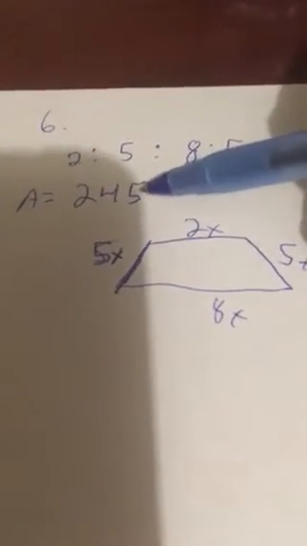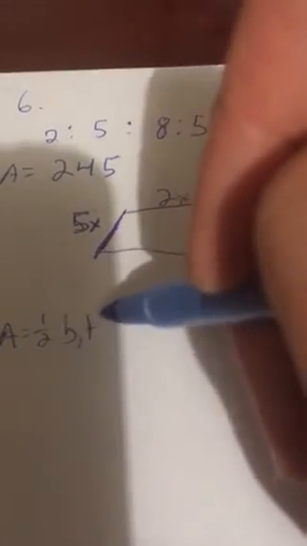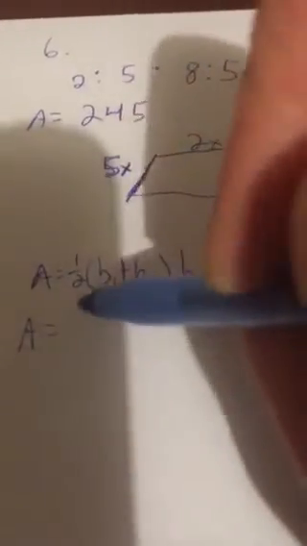All right? Okay. Well, now we need to find some stuff out about the trapezoid. It said the trapezoid area is 245 degrees. Okay? Well, area equals 1/2 base times height, or base 1 plus base 2 times height, right? So let's plug in what we know. I know what one of the bases is. I know area equals 1/2 of 2x plus 8x. I know the other base. What I need to find is the height.